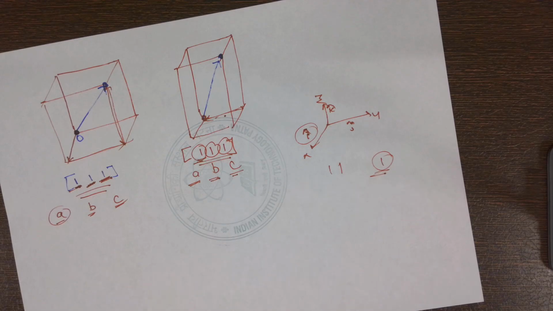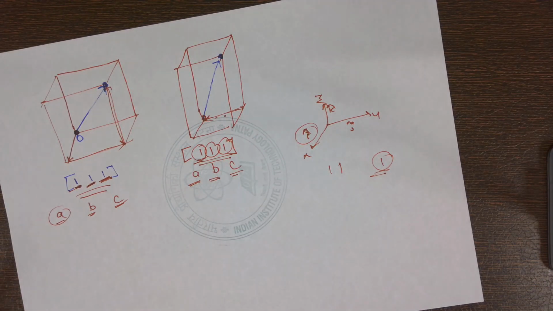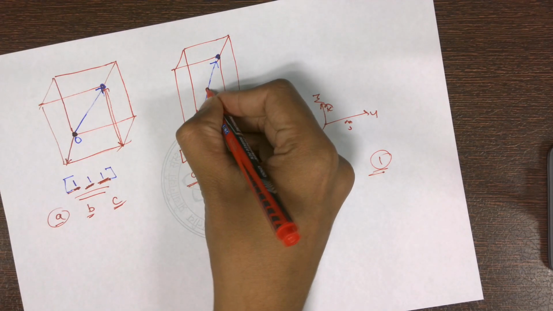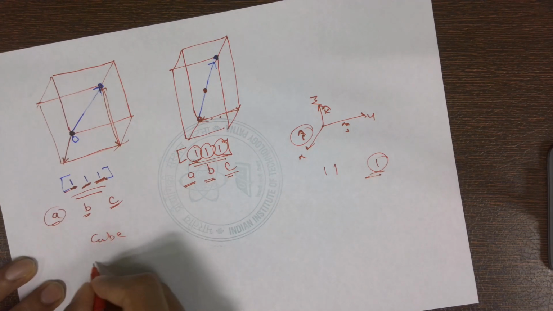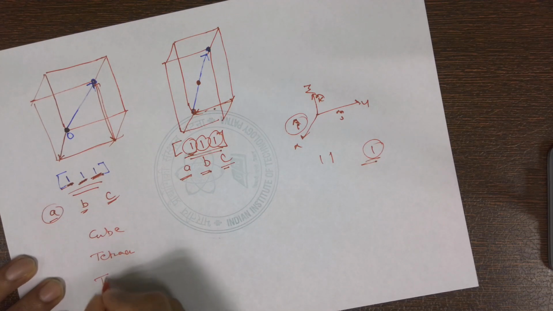Okay, so what I was telling is that the direction is okay. Now someone asked about the body centered for the cube, for the tetragonal, and for the triclinic.